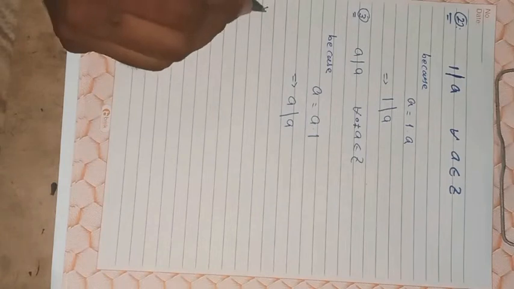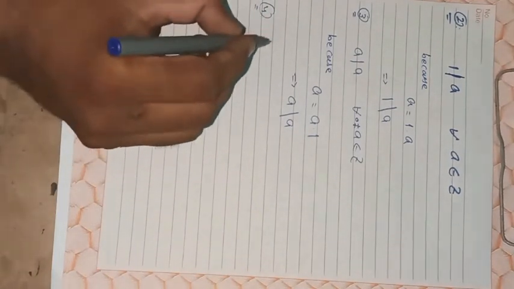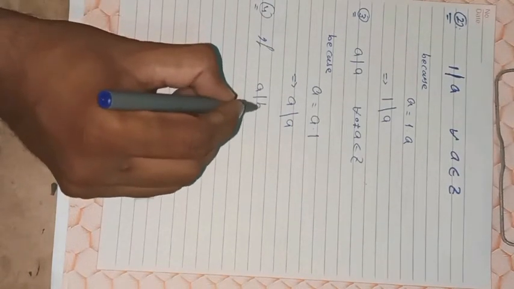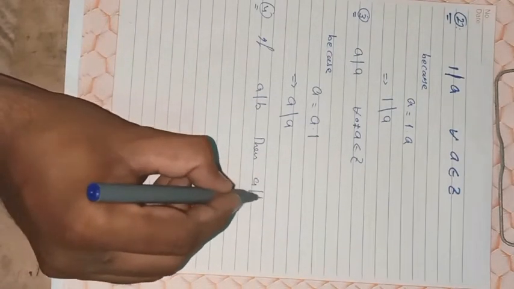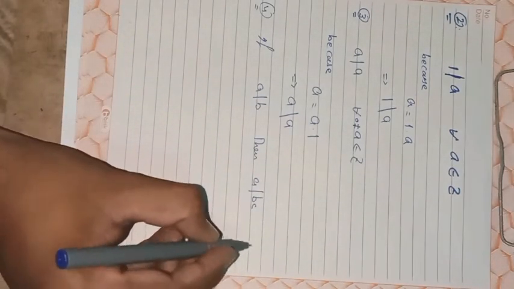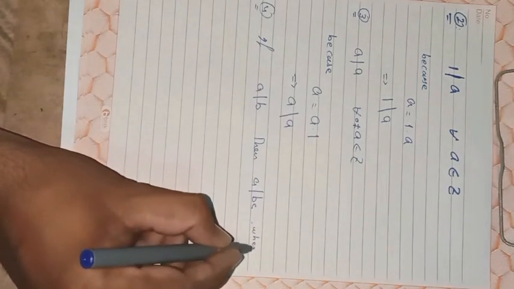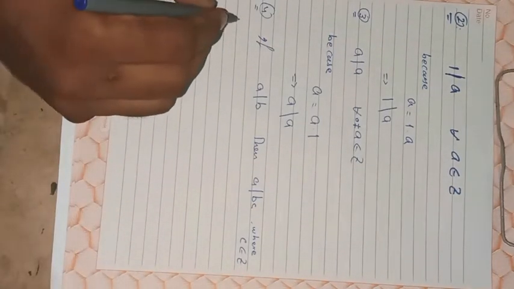Property number 4. If a divides b, then a divides bc, where c is any other integer. Now we prove this.